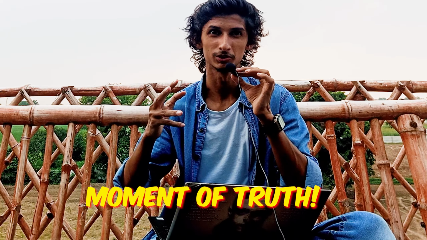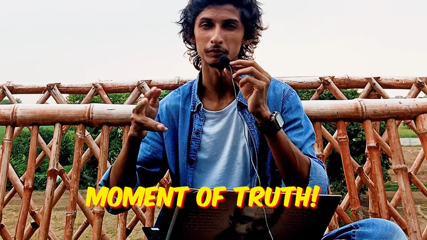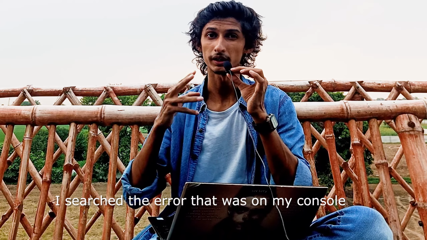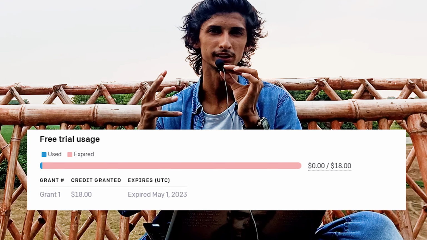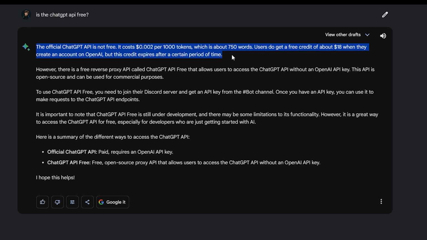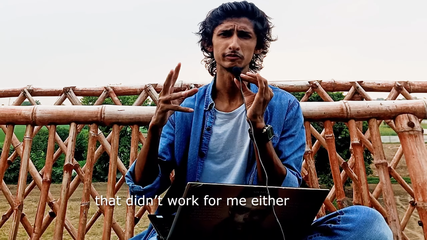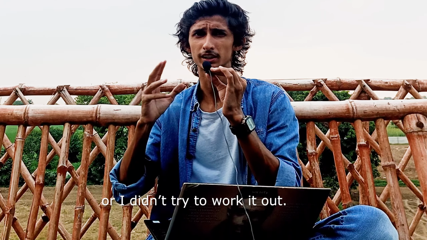Now, moment of truth. I ran the chatbot on my live server and it didn't work. Yeah. I searched the error that was on my console, and after searching and searching and searching, I realized that OpenAI no longer shares free API keys. Confirmed it with Bard, and yeah, they ask you to pay for tokens now. Bard did give me an alternative idea on how I can integrate ChatGPT API in my code, but that didn't work for me either, or I didn't try to work it out.